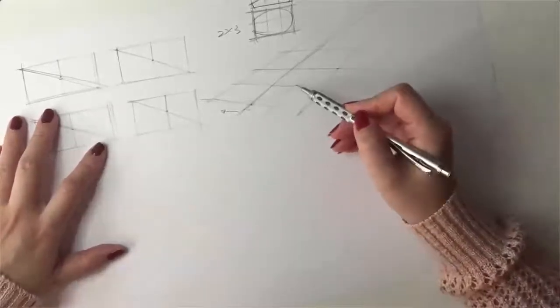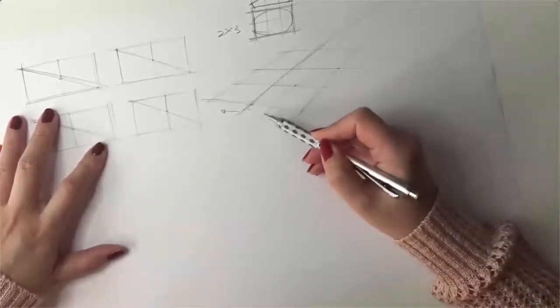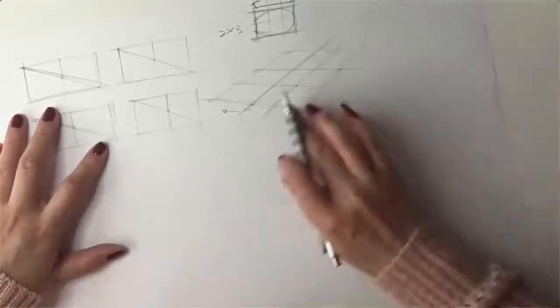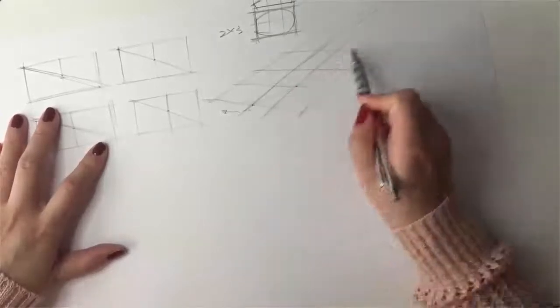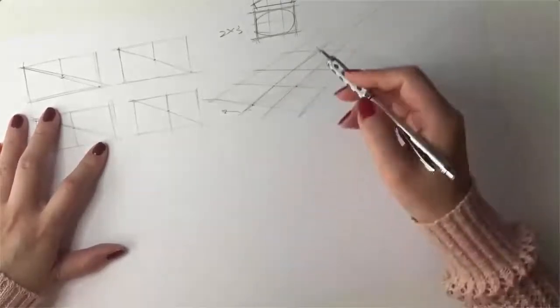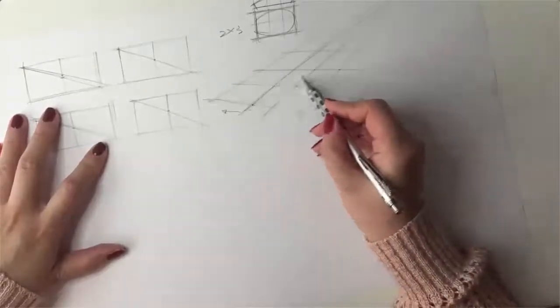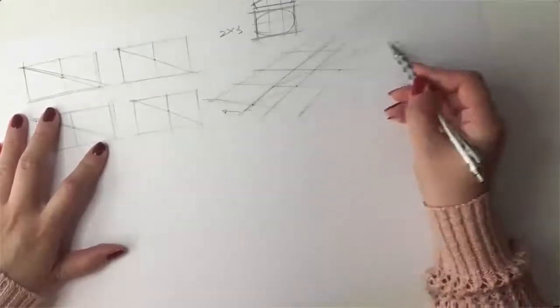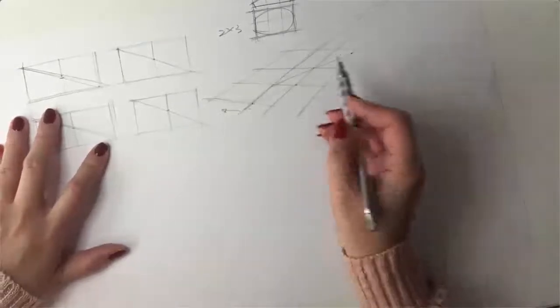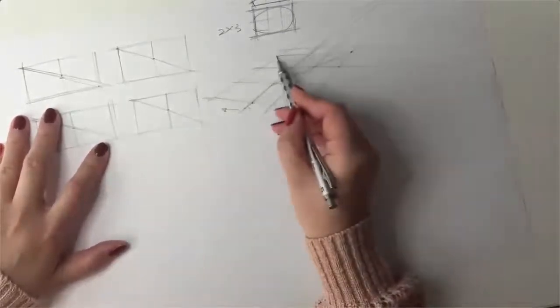So if this is the middle point, we already defined that this is a middle line between these two, and then this will be another middle point on this edge. If you want to do a perfect grid, that's how you're going to do it. So it will be somewhere here.